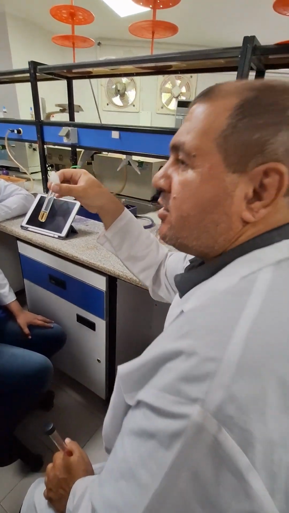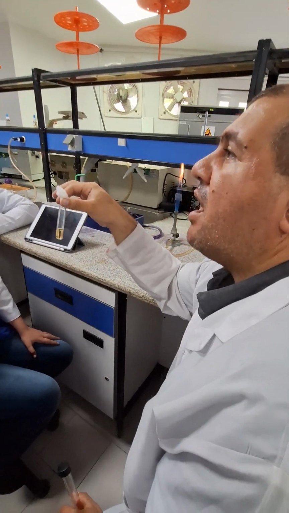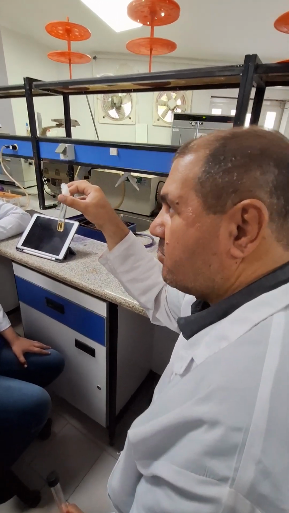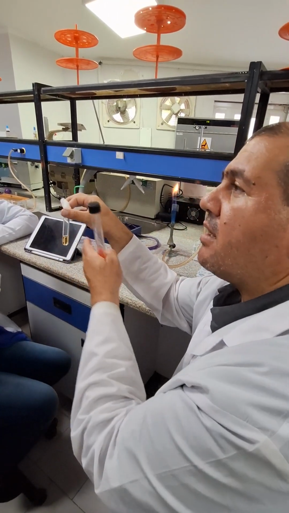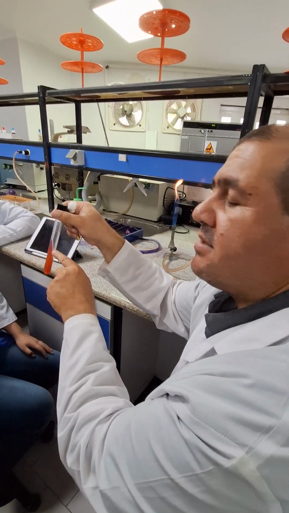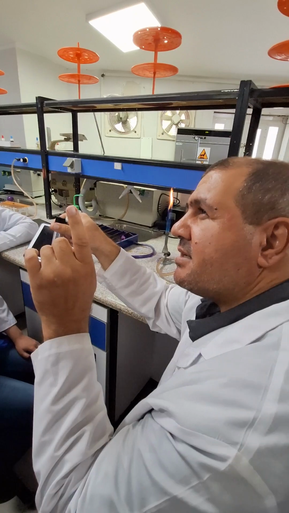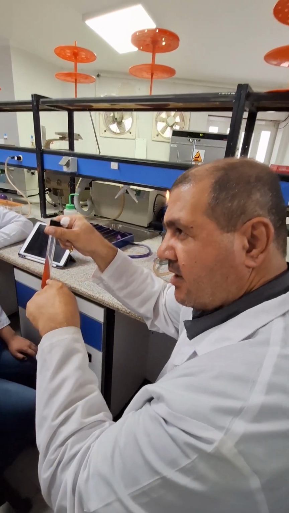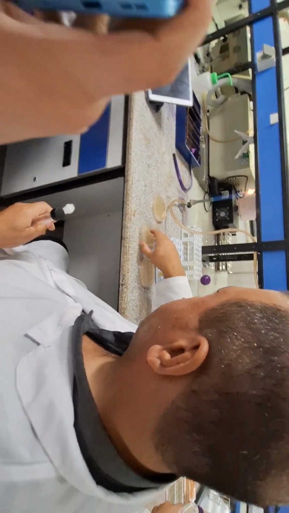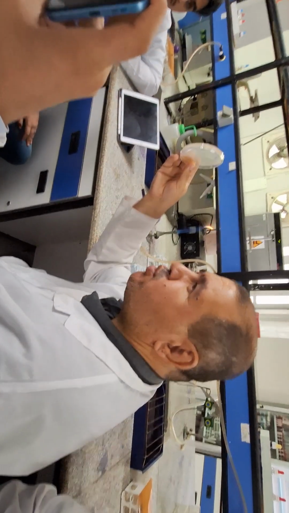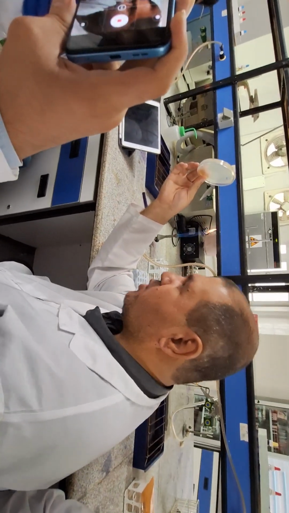This medium is a liquid medium or broth medium, broth, without agar. This contains agar, I think 1% of agar. Solid medium, this is in the plate, contains 2% of agar, 2 and more percent of agar. Okay?